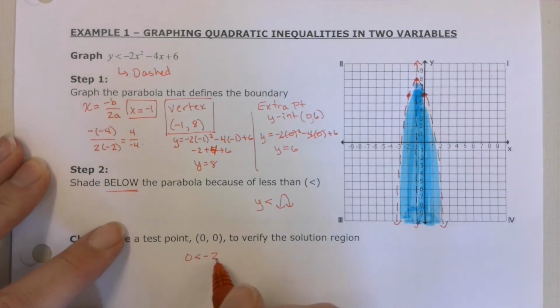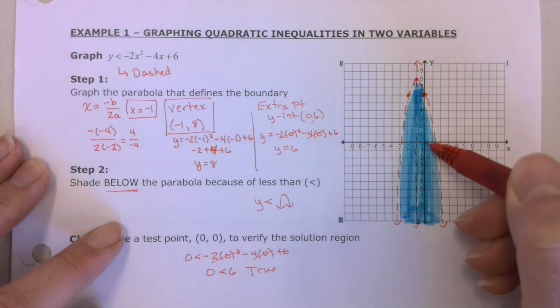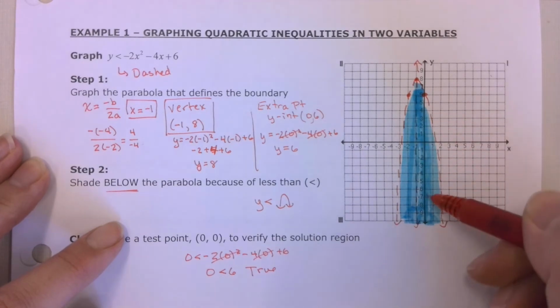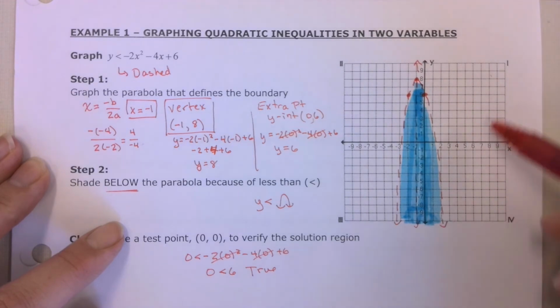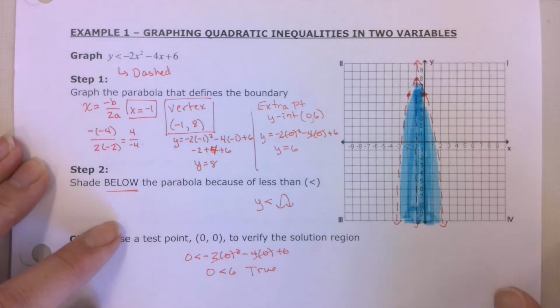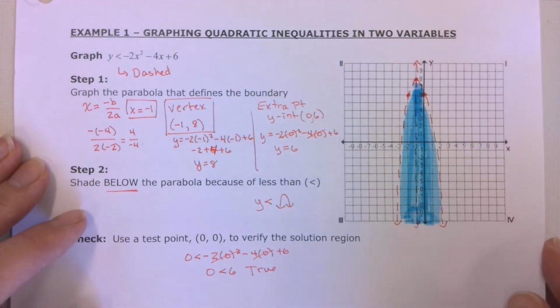0 is less than -2 times 0 squared minus 4 times 0 plus 6. We've already looked at this when it cancels out. I do get 0 is less than 6, which is a true statement. So if my test point works, then that's the area I shade. If my test point did not work, then I would shade the outside of the graph above it. All right, so we're going to do a couple more examples to practice.